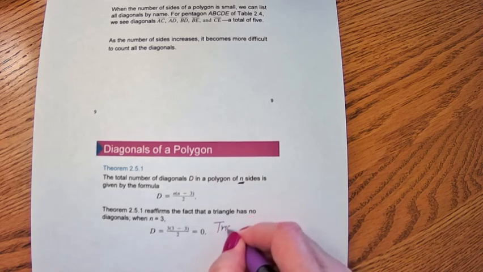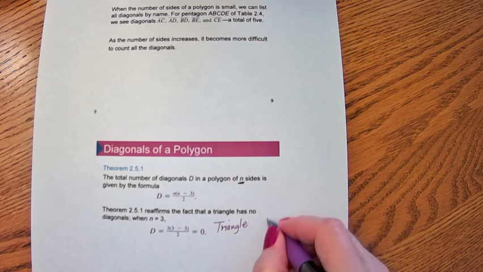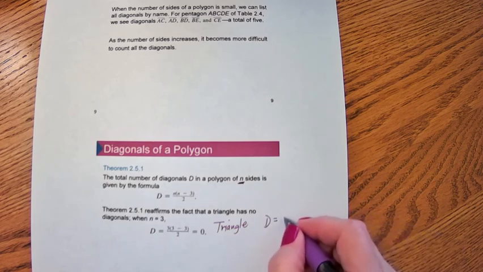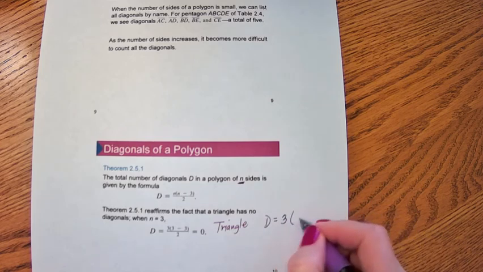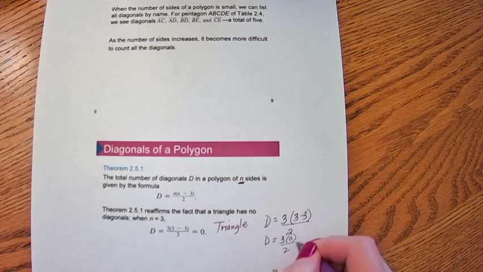Let's try this out with a triangle. Well, we know that a triangle has no diagonal, so let's just see if this holds out. 3 sides, 3 minus 3 over 2. So the number of diagonals is going to be 3 times 0 over 2. Well, anything times 0 is 0. So that does hold true.